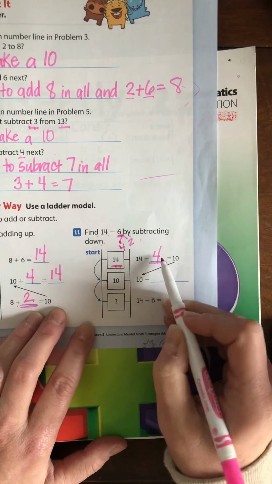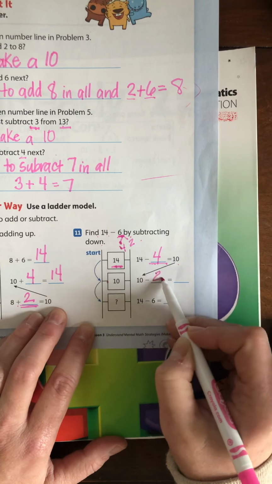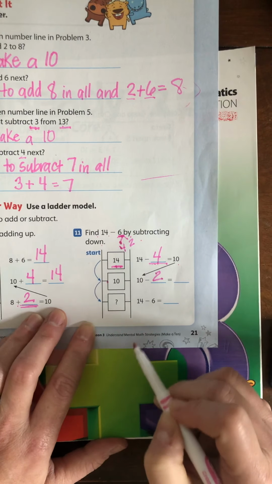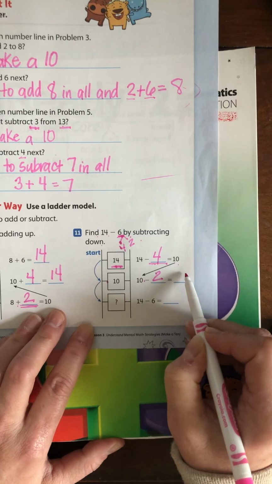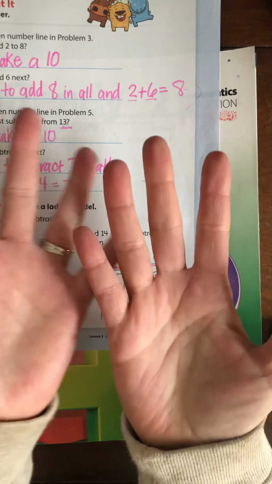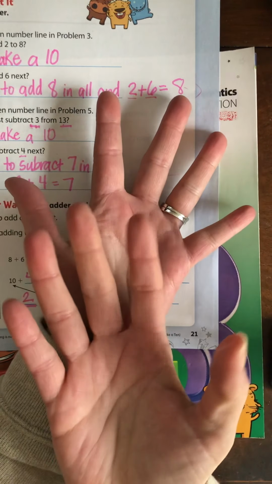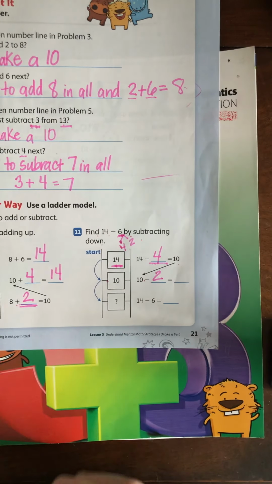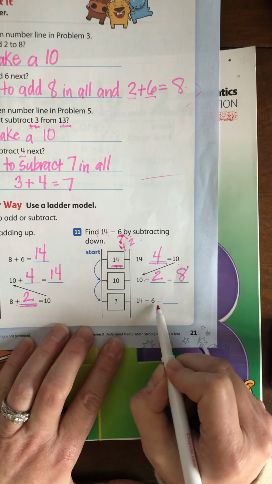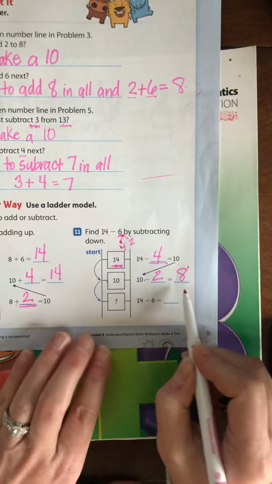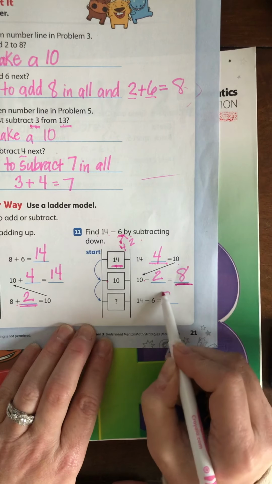So we have 4 we took away, we need to take away 2 more. So 10 minus 2 equals 8. So that means 14 minus 6 is going to be the same, isn't it? 8.